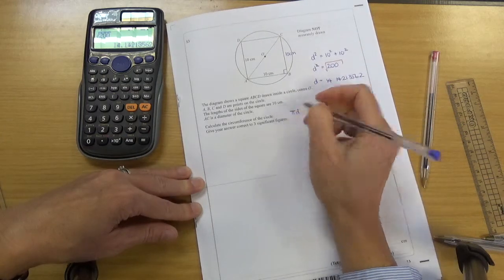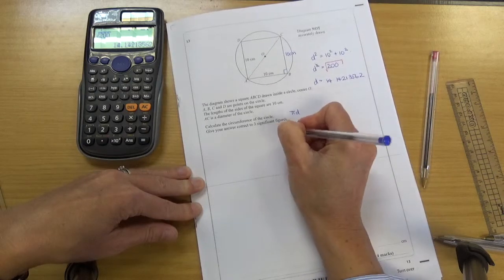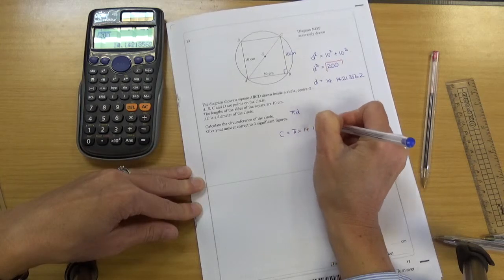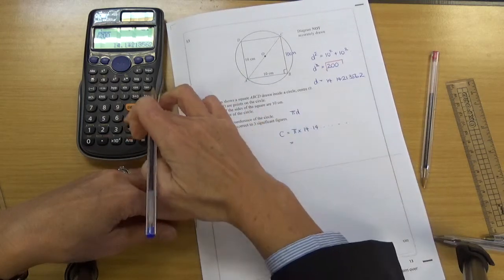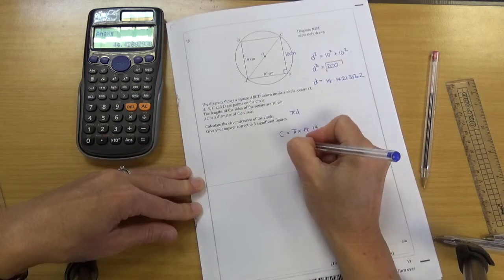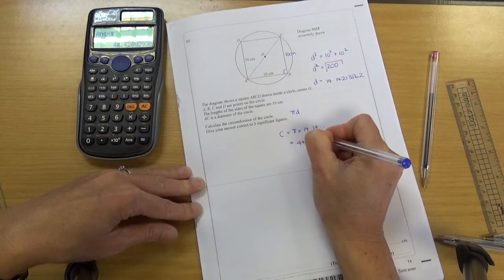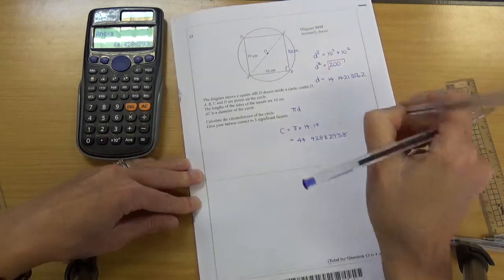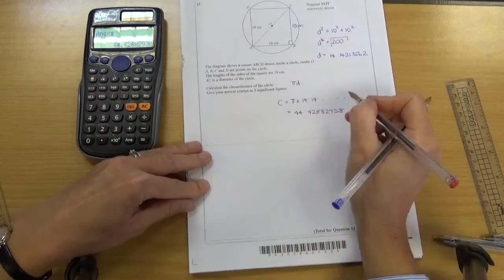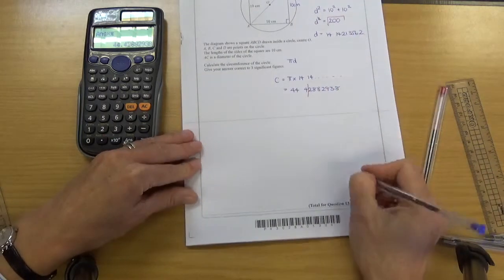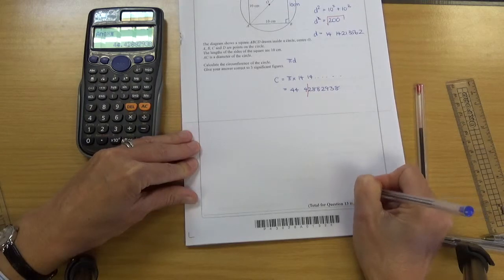And then circumference is, I multiply that by pi, gives me 44.42882938. For no extra marks, I can round to 3 sig fig. 1, 2, 3. It's followed by a 2, so it doesn't change. Just chop it off. 44.4.